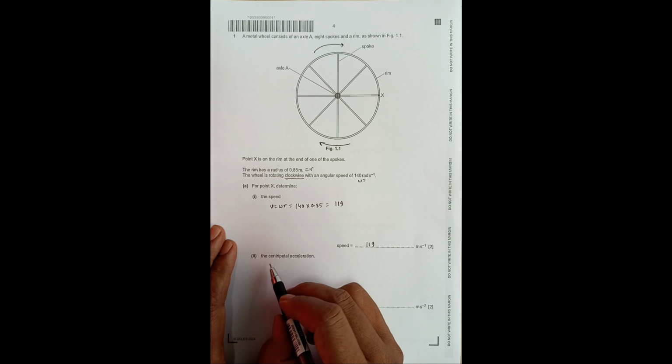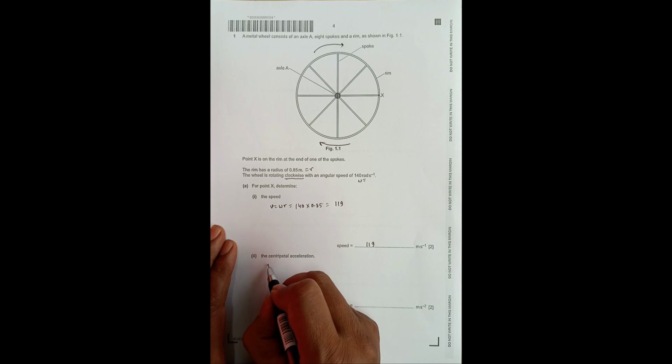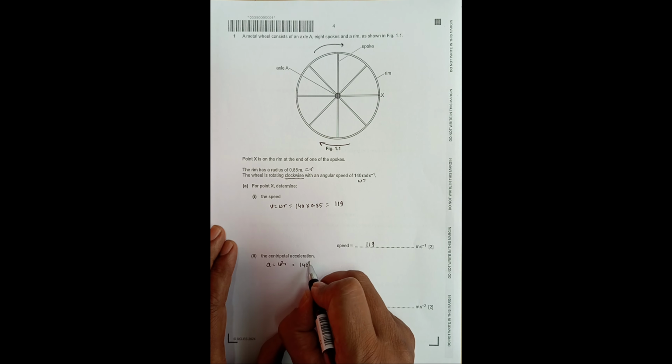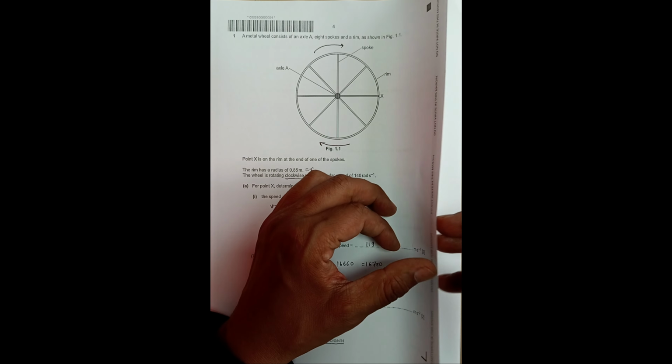Then we have to find the centripetal acceleration. So a is equal to omega squared into R, equal to 140 squared into 0.85. So this will be 16,660, which I can write as 16,700 meter per second squared. Not much of difficulty here.